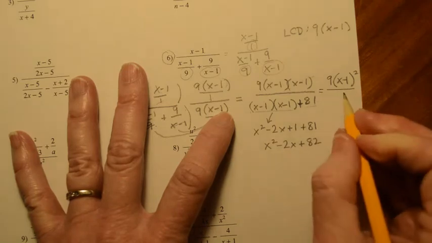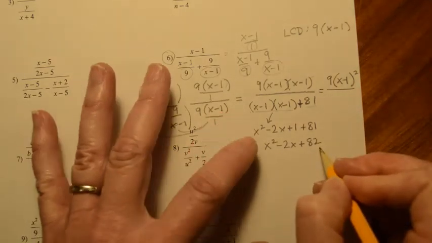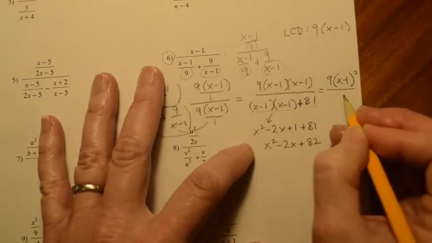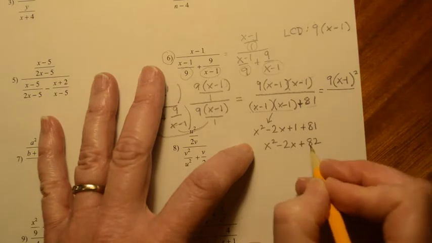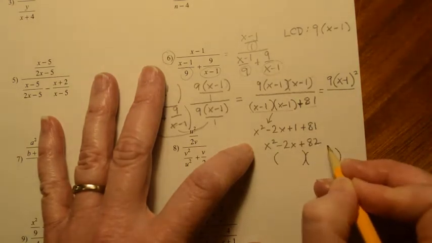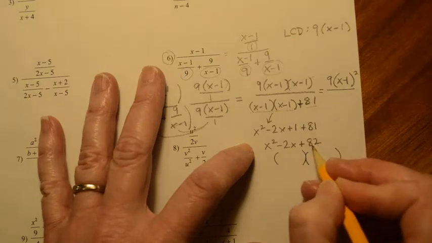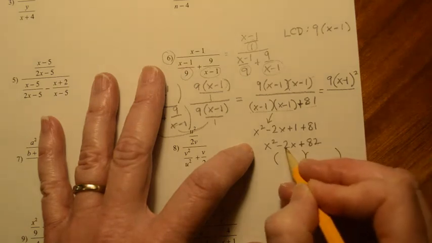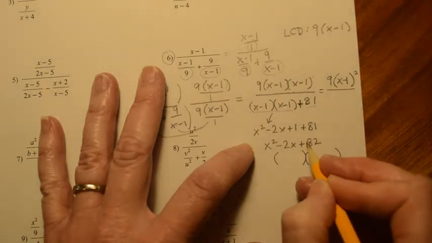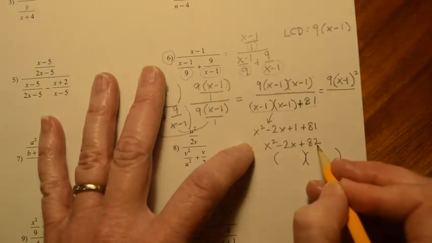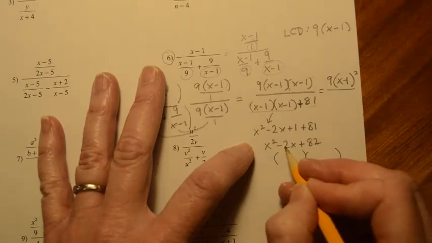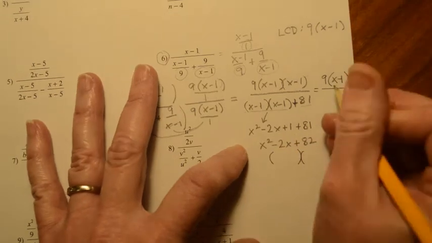All right, so really what we would need to see is, is there any way that this will factor so that it can cancel out with this? Again, it's possible that this is going to factor into two terms. I'm looking for two things that multiply to 82 that add to 2. That's impossible. If this had been subtract, maybe that would be possible. But with it adding, two things that multiply to 82 that add to 2, it's not going to happen. So this cannot be factored.